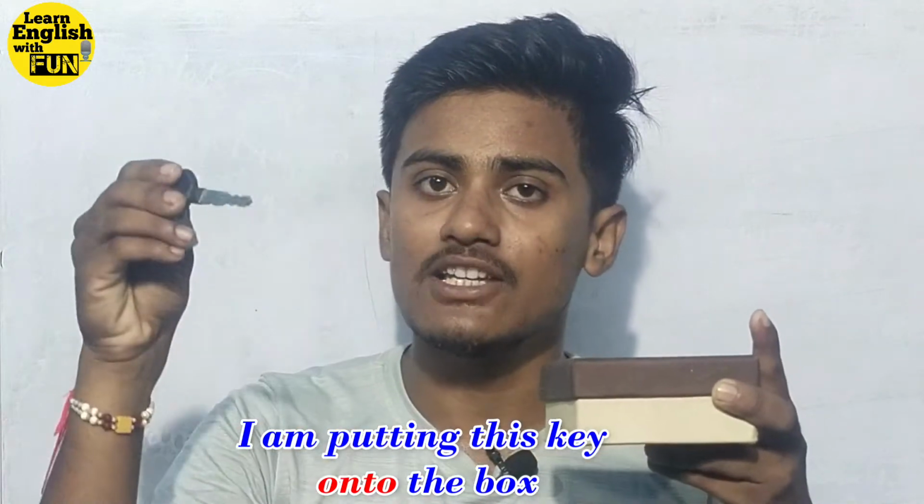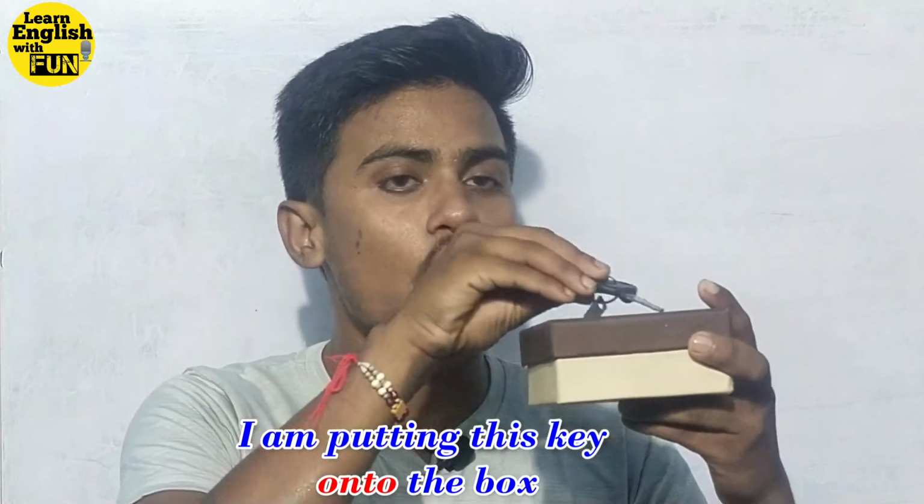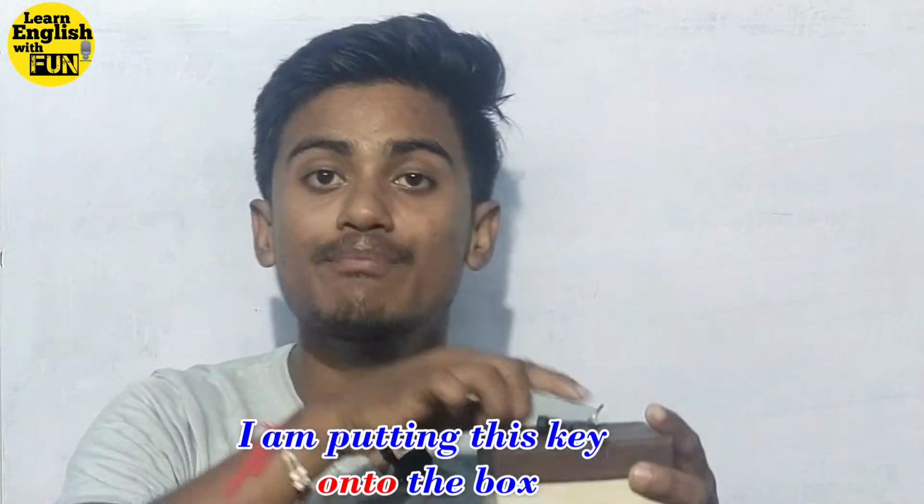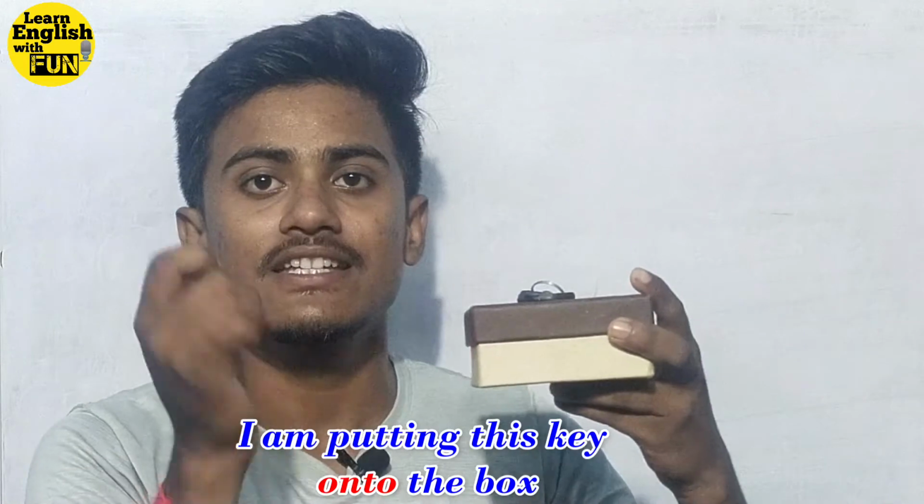In the second condition I said I am putting this key onto the box. I'm putting this key onto the box. It means this key right now is not in the rest condition. It is in motion. You see, ये अभी मोशन में है, right?